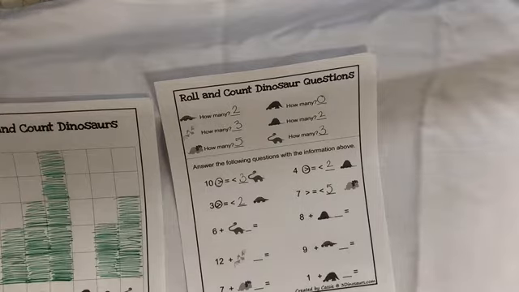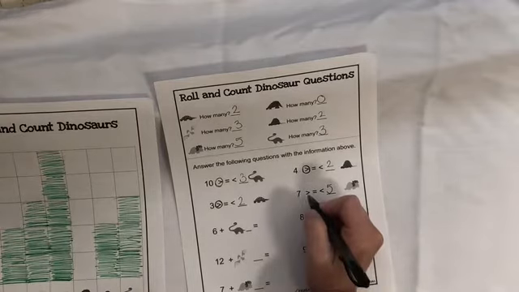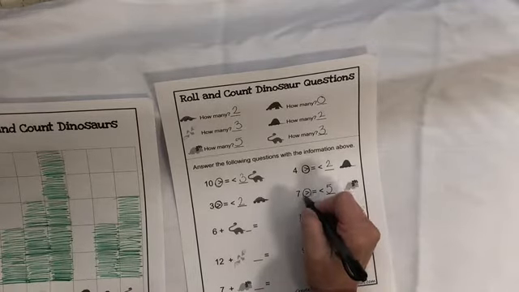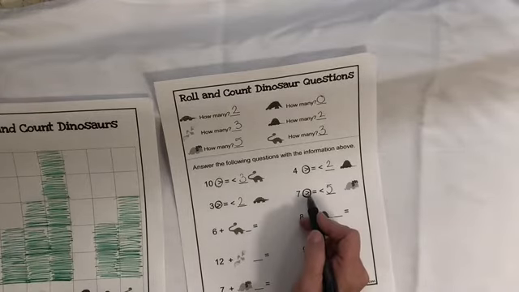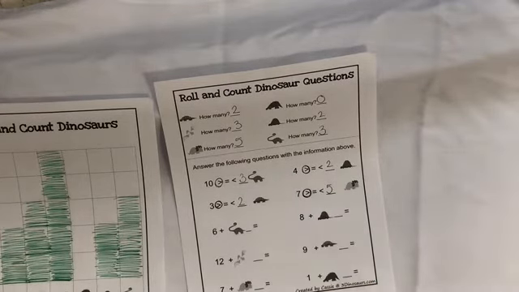Remember, if you need to draw pictures of 7 and 5 to see which one's bigger, or you need to make groups. Remember last week we used Legos to count with. You can use buttons, pennies, anything that you need to help you count, what we call manipulatives, then that is fine to see which group has more. So 7 is greater, is bigger, so we're going to circle this little guy who wants to eat the 7. 7 is greater than 5.